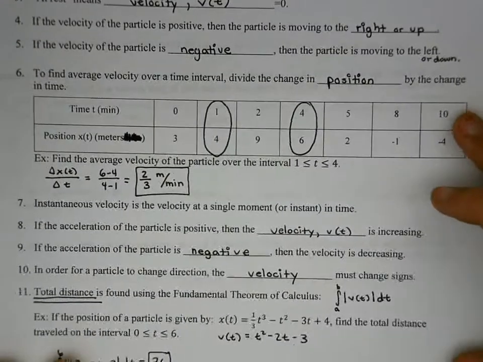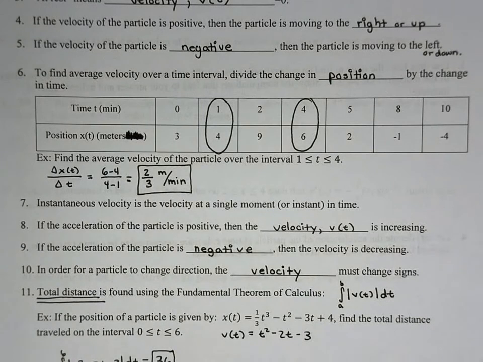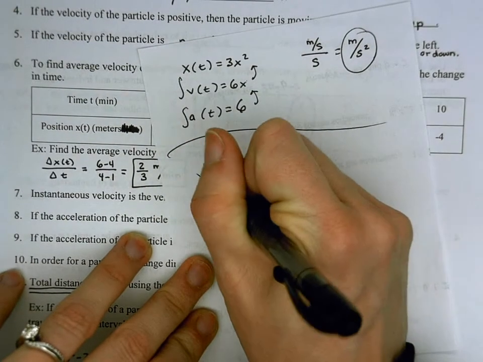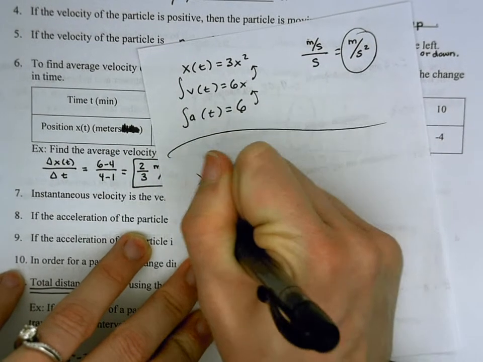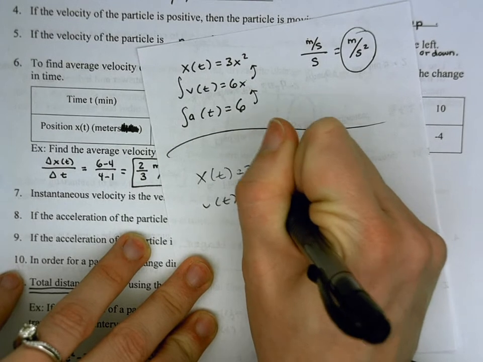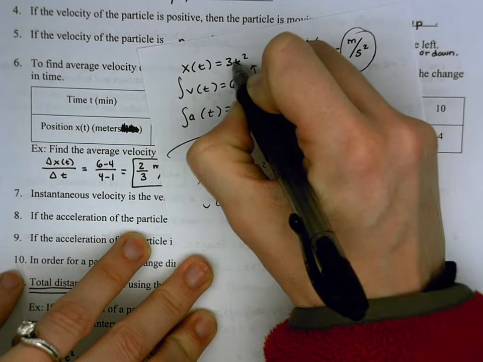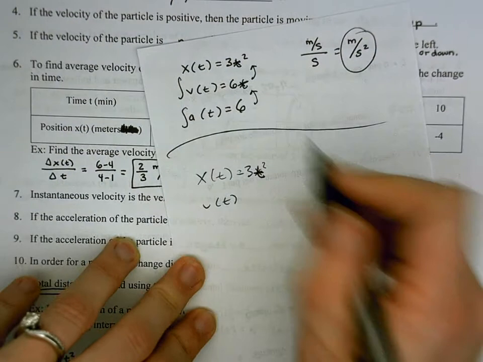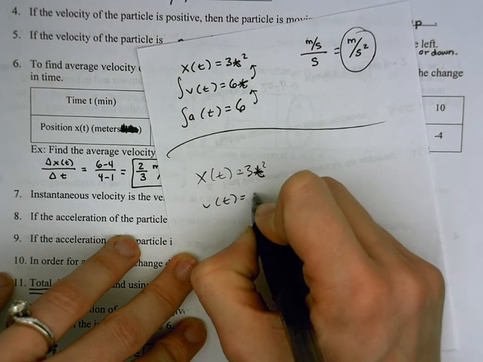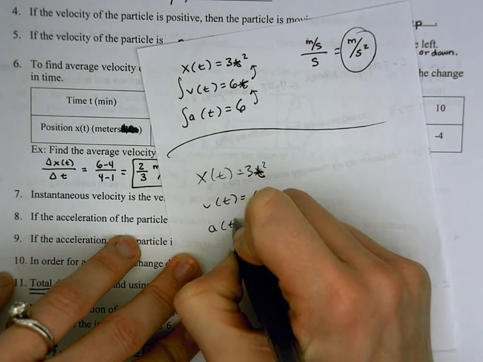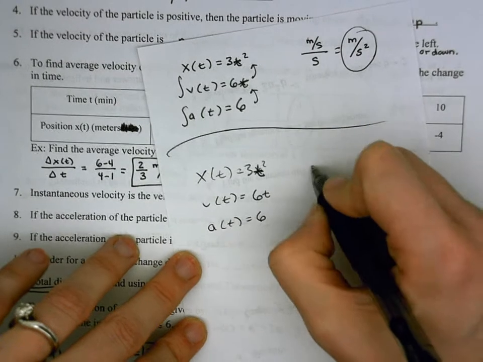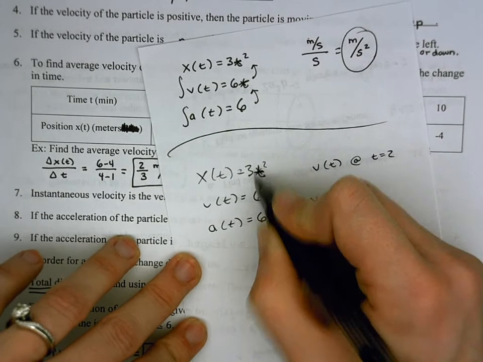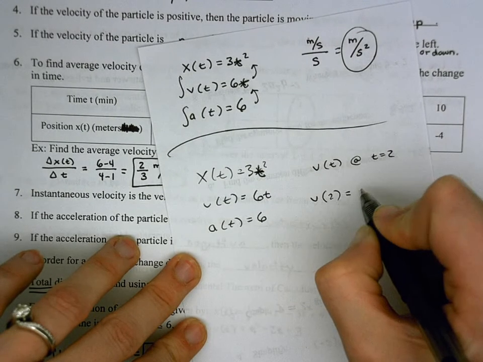Okay, instantaneous velocity is a velocity at a single moment, right? So in our instance here where we had our position of 3t squared, all of these should be t technically, right? Because we're doing v of t. Okay, so position is 3t squared, velocity is 6t, acceleration is 6. If I wanted to find the velocity at t equals 2, well then I'd find my derivative of position, 6t, and then I'd plug in 2, v of 2.